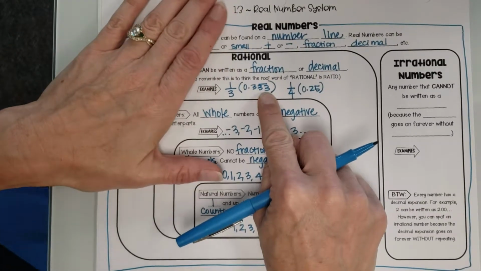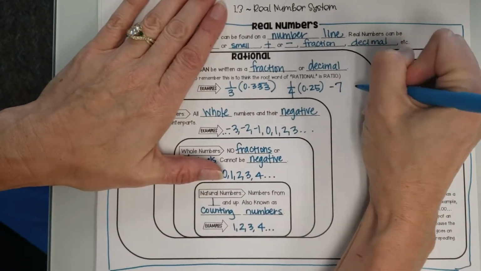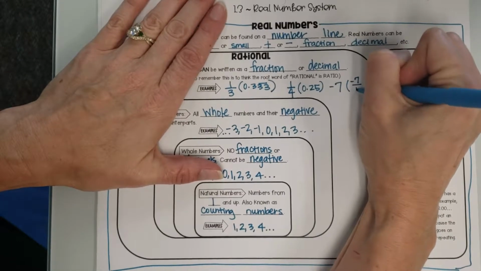Now, other numbers would be like -7, because -7 can be written as a fraction by putting a 1 under it.